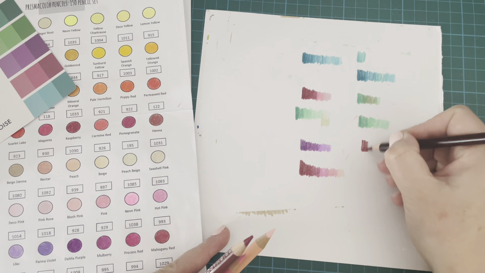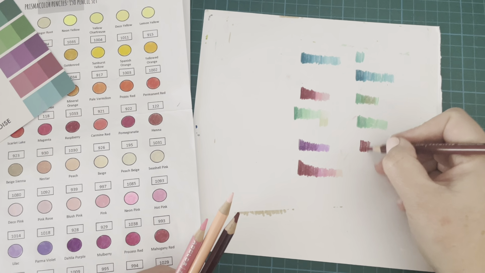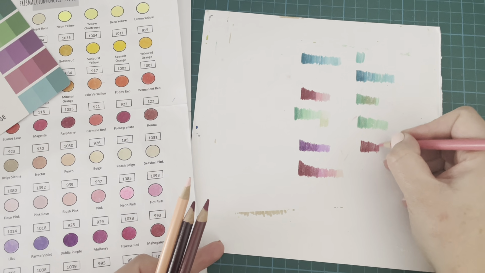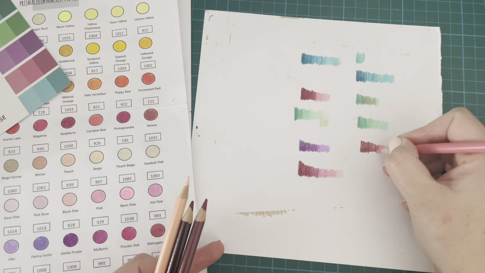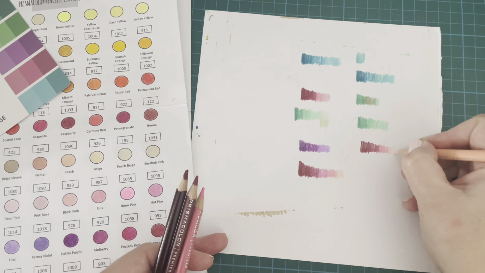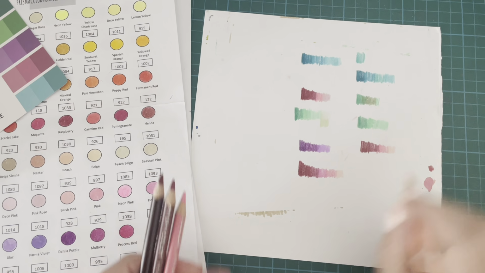So I've got my Tuscan red, my mahogany red. Again, I'm not doing this very carefully or taking my time over it. I'm just kind of chucking it in there. And my Deco Peach, which is a really pale color.